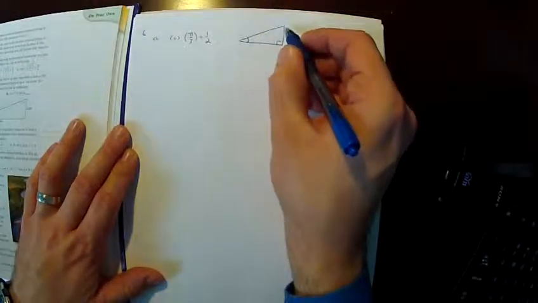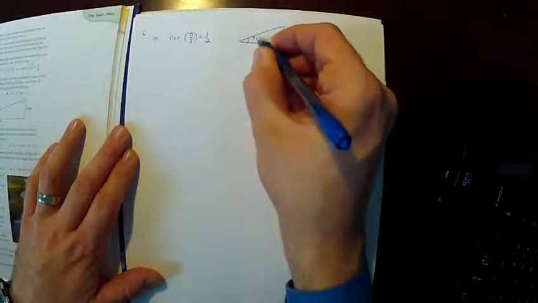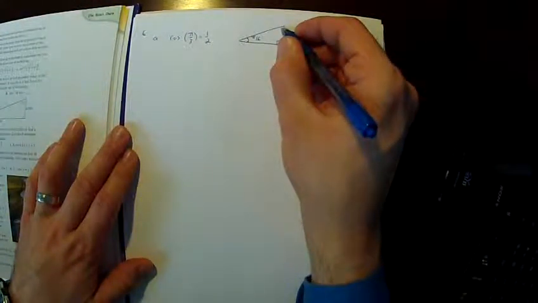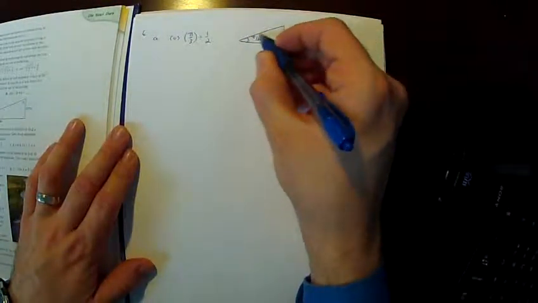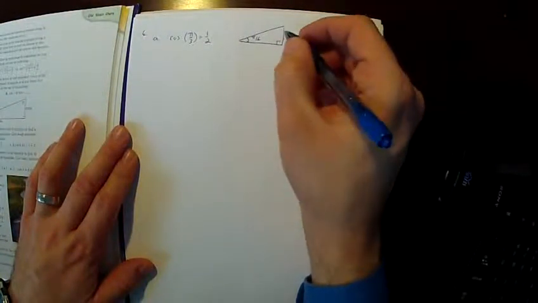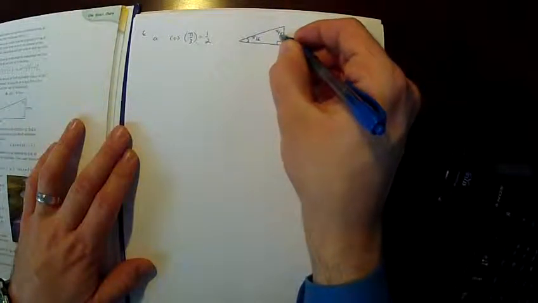The smallest angle will be opposite the smallest side. The smallest angle is 30 degrees, which is pi over 6 in radians. And then the largest angle, 90 degrees, is opposite the hypotenuse. 90 degrees is also pi over 2. I'll mark that over here on the side. And then the medium angle, 60 degrees here, would be pi over 3 in radians.